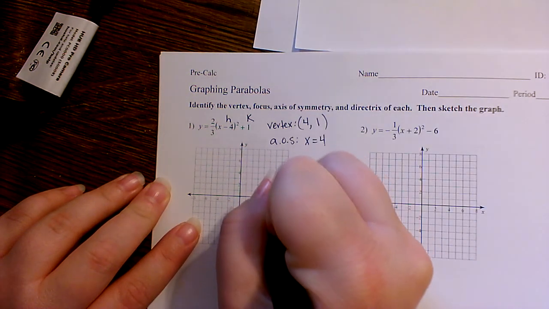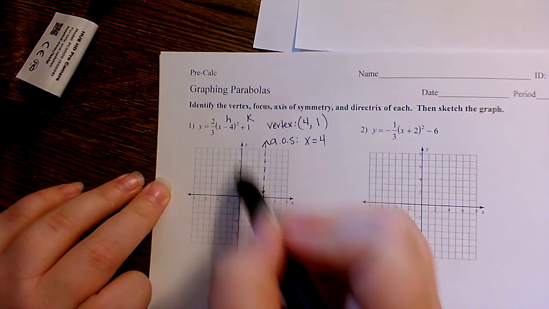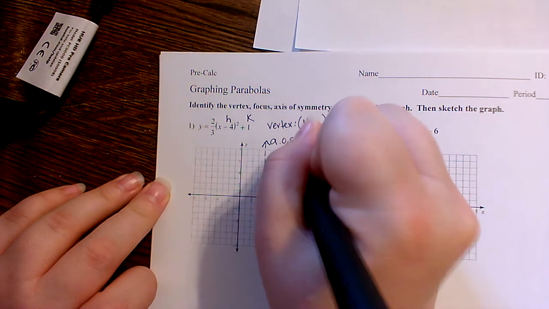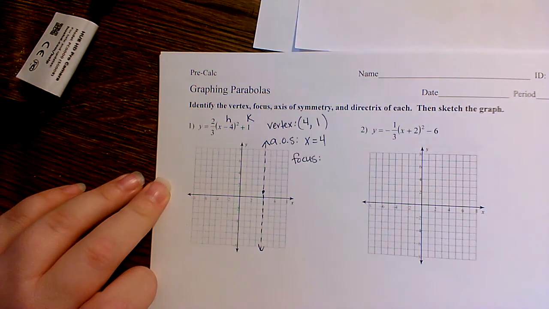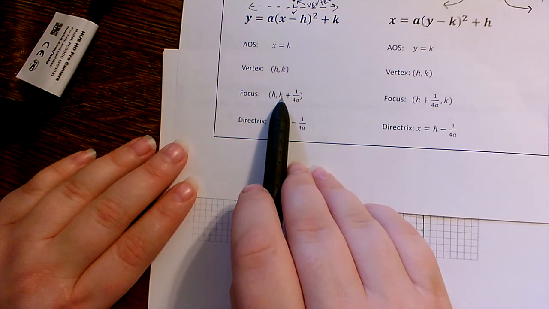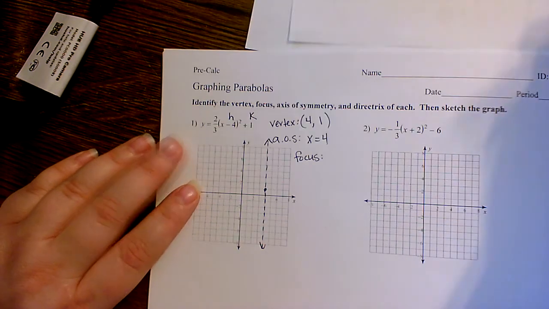And we know that it has to go through that vertex. So that's going to be the axis of symmetry, because we know it's going to open up like this. And then the focus is going to be h, and then k plus 1/4a. So we need to find that 1/4a.